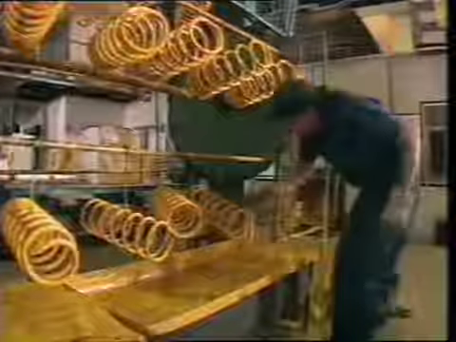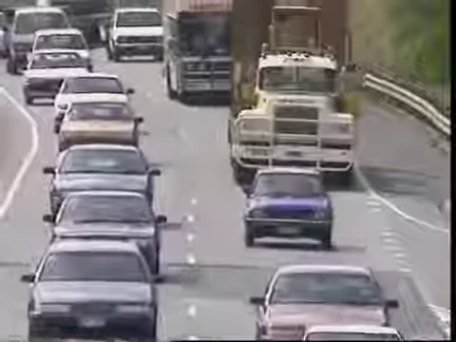The load-carrying ability of the spring depends on the diameter of the wire, the overall diameter of the spring, its shape, and the spacing of the coils. And this also decides which vehicle it is suitable for.